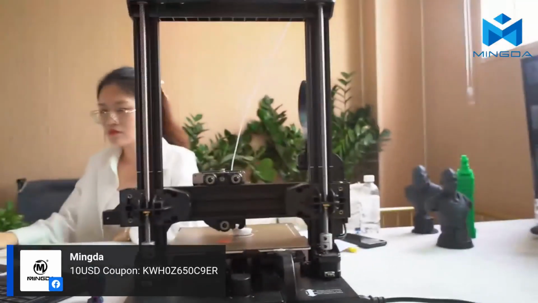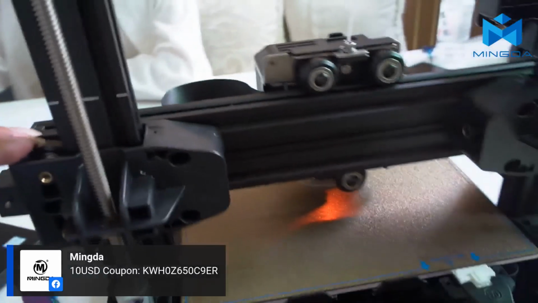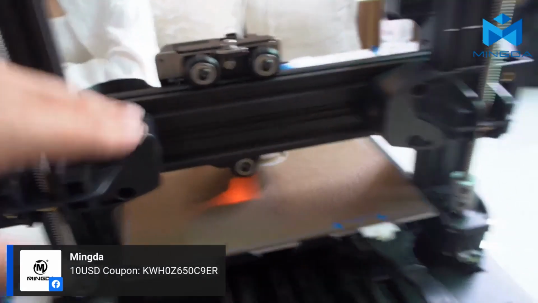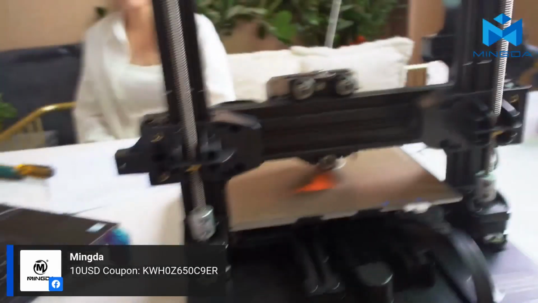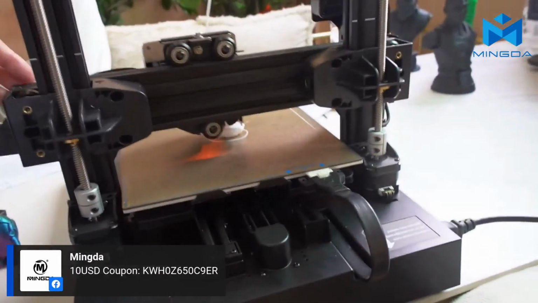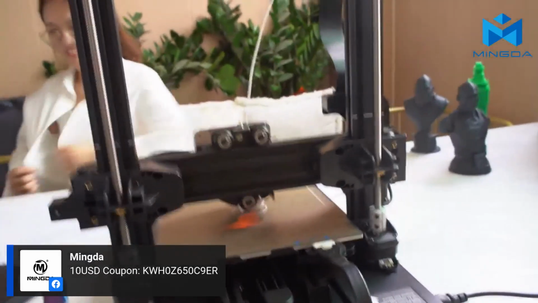And this is the back side of the printer. You can see the hole, and now the DY is inside this box. You don't need to adjust the gain. You don't need to adjust the x-axis by yourself.